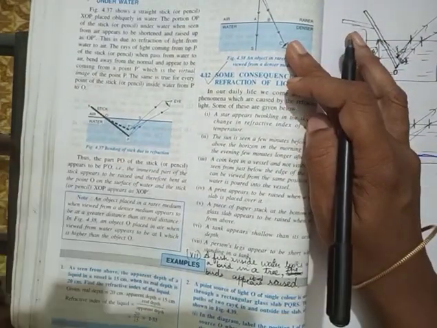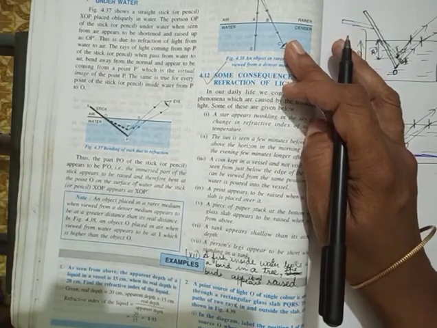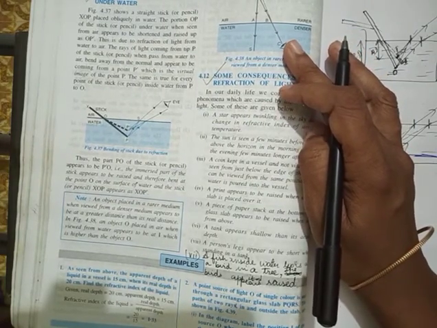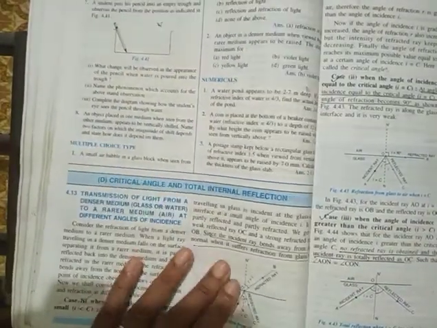And in the same way, I gave you one example. A fish inside water looks at a bird on a tree. The bird appears raised. Show it by a ray diagram, then you have to draw it. So these kinds of questions and numericals come from this part.